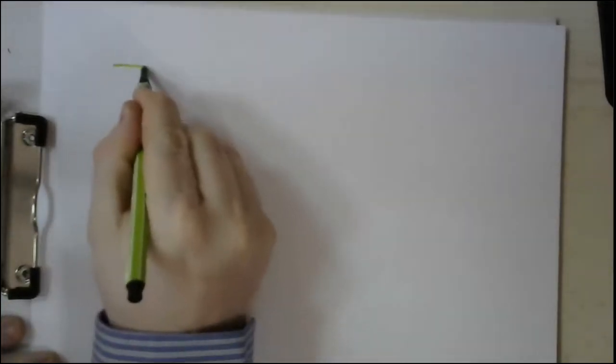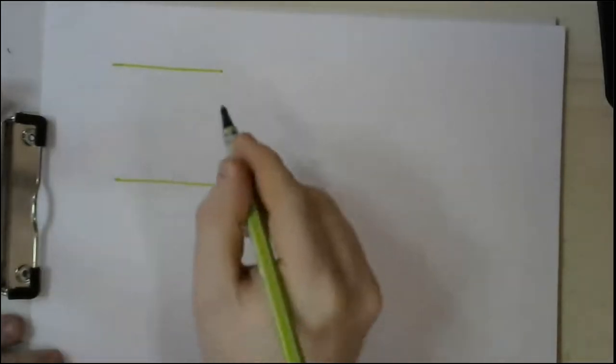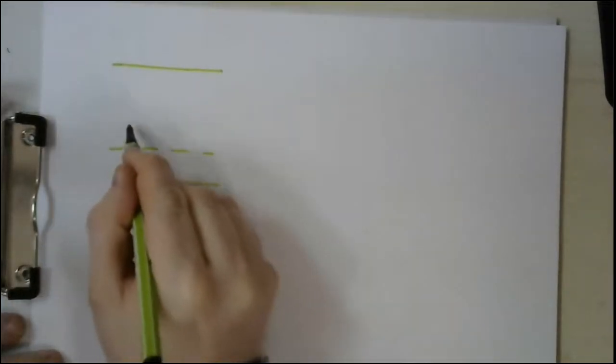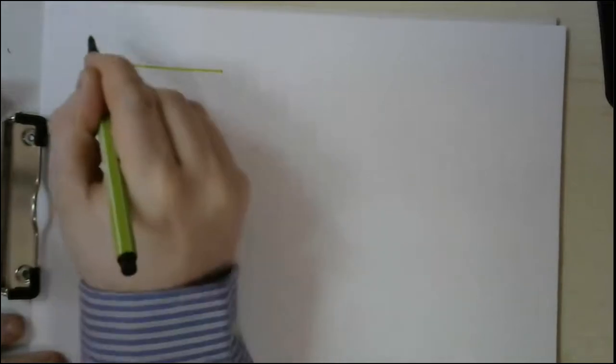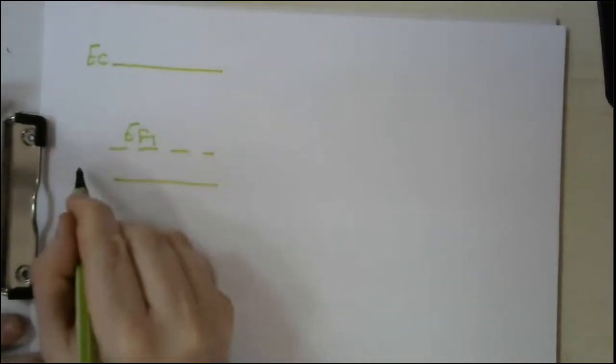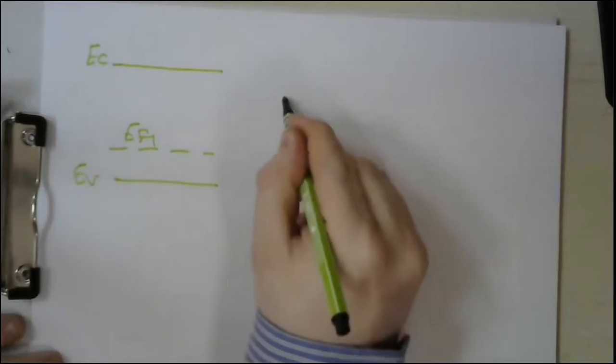Okay, so we have something like that. This is the first material, and for example, this is a p-type, like the example we have in the lecture. So this is a Fermi level, let's call it EF1. And this is EC, and this is EV.